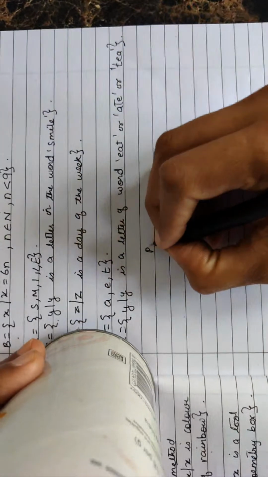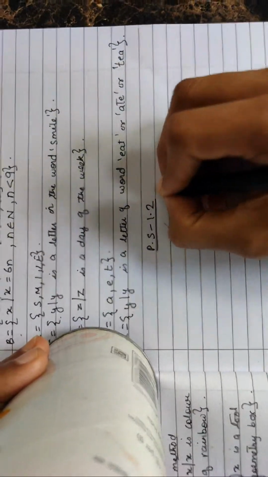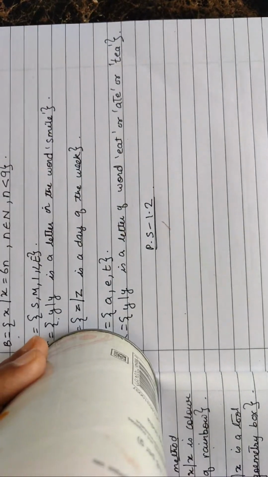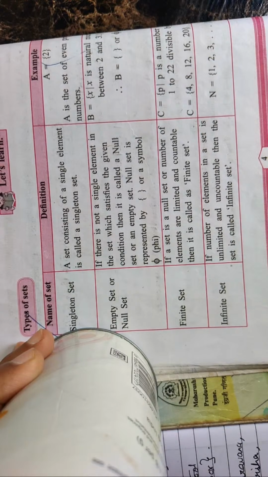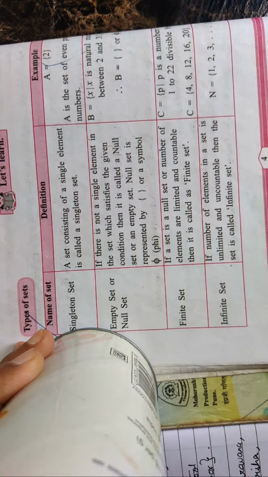Fine. We are going on to the next, practice set 1.2. Before going there, we'll just go through the textbook. I am still on page number 4. Here many things are given which you should know before starting with practice set 1.2. Yes, one of my friends, Ayush Gaming, is saying, ma'am, I have a question. Yes, please put forward your question.